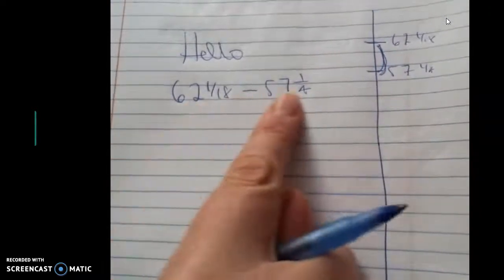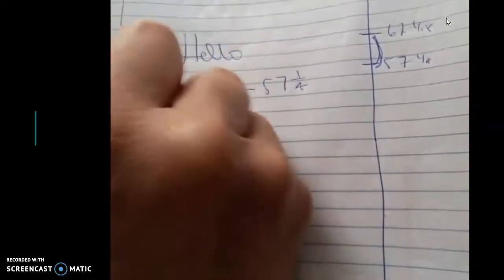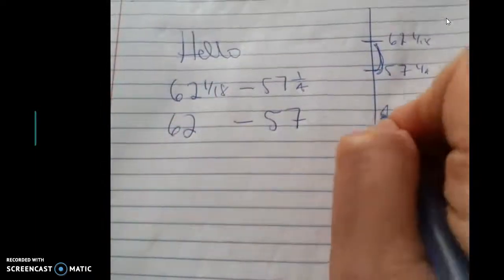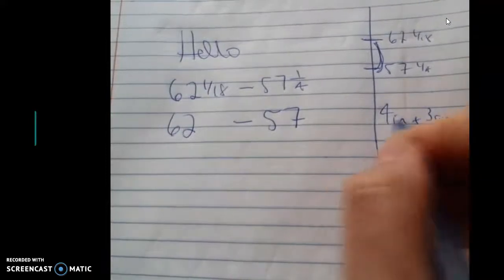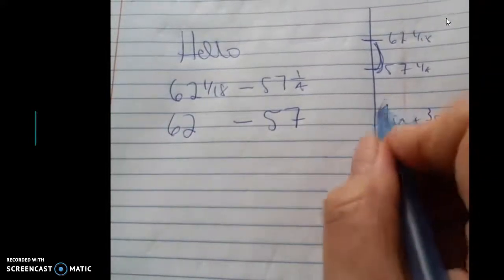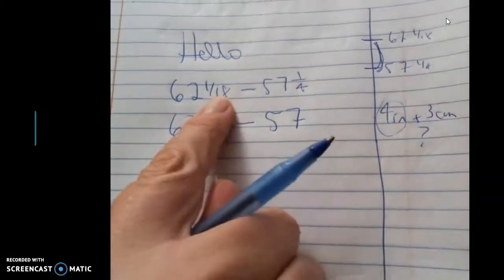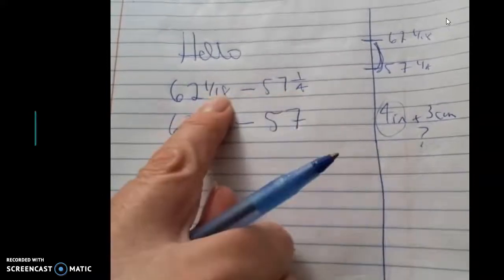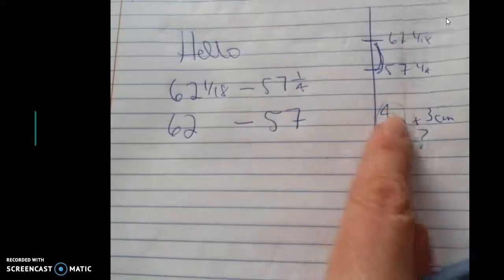Okay, so remember when you subtract fractions, you need a common denominator. It's kind of your unit. It's like how if I give you 4 inches plus 3 centimeters, you'd be like, I can't add those, they're not the same unit. So you would either convert this to centimeters or convert this to inches. Same thing here. These are cut up differently, right? These are cut into 18ths. These are only cut into 4ths. They're not going to be the same size. So we need to convert.